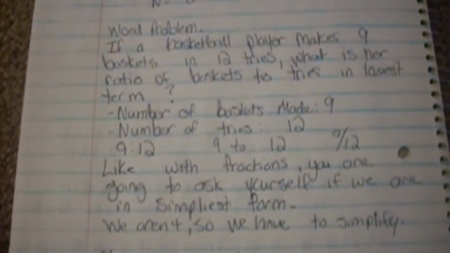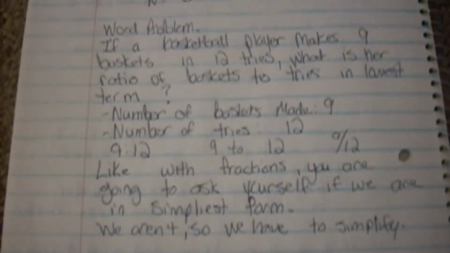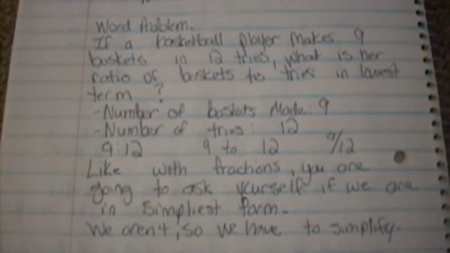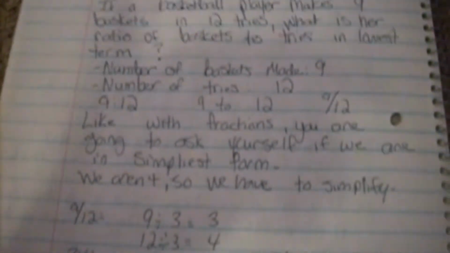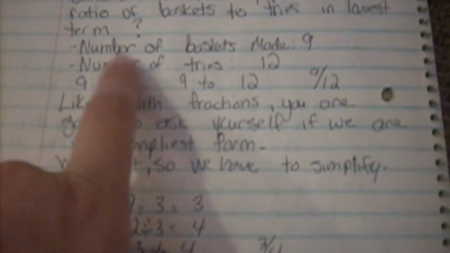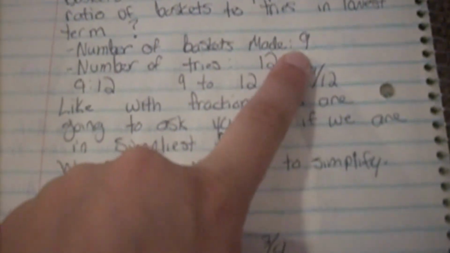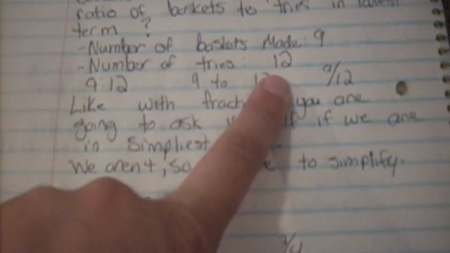Now let's look at a word problem. If a basketball player makes 9 baskets in 12 tries, what is her ratio of baskets to tries in lowest terms? So like with fractions, ratios can be simplified. Let's start out by pulling what we know from our word problem. Number of baskets made is 9. Number of tries, 12.